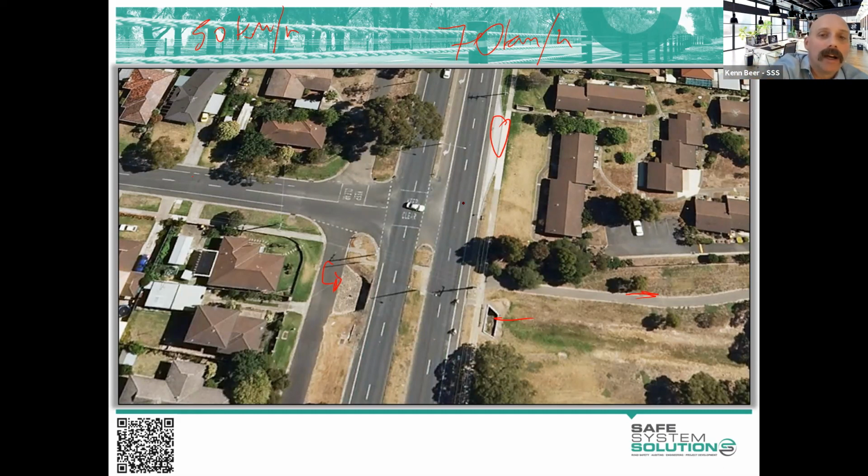Traffic volume on the main carriageway is about 19,000 vehicles a day, and about 10% commercial vehicles. Side roads are running close to 2,000. No, 1,500 in our scenario. Vehicles a day, and very low commercial vehicles, just mainly service vehicles.